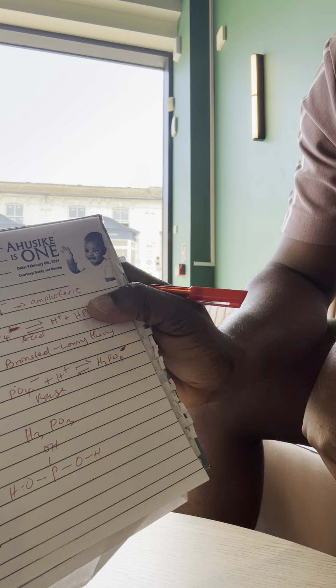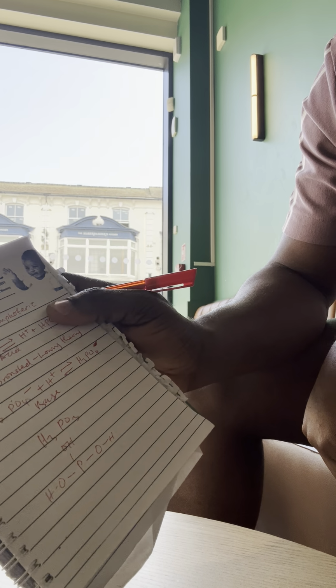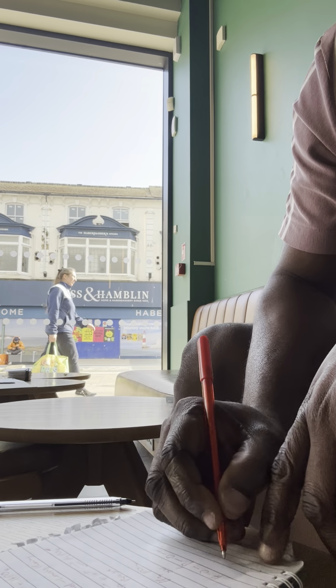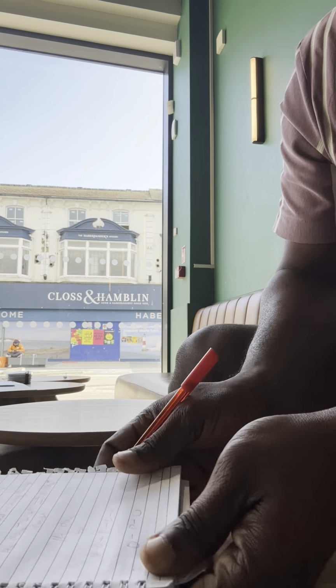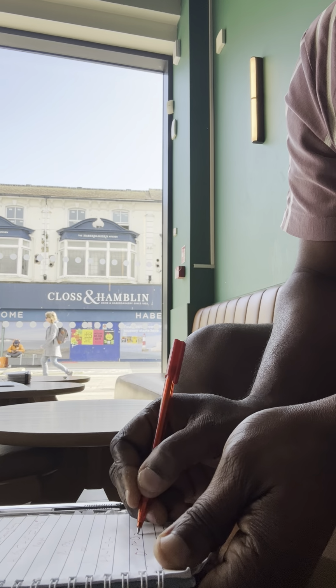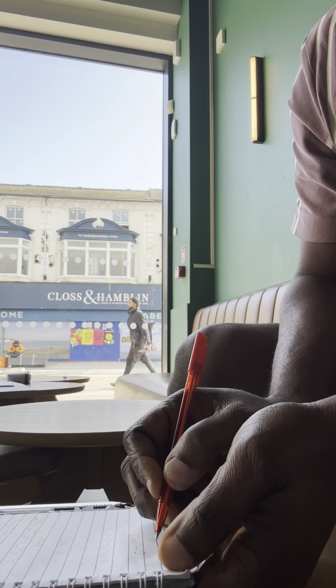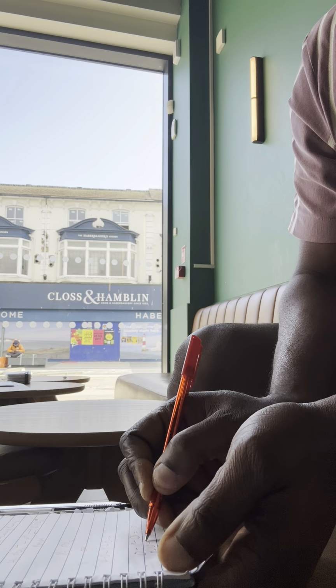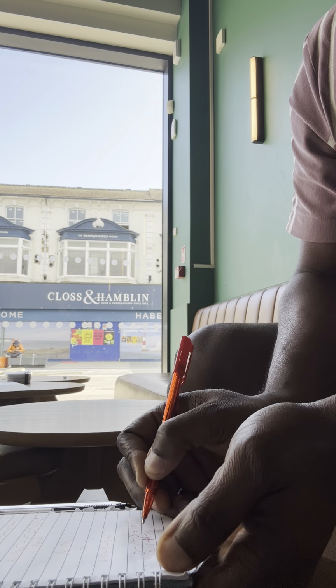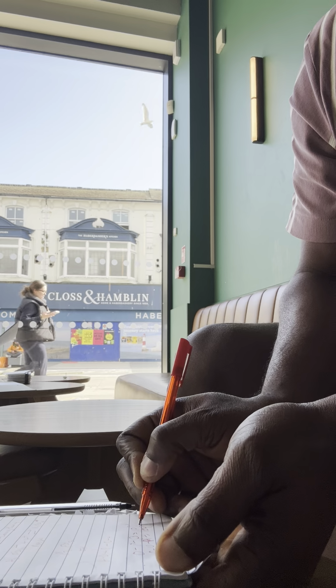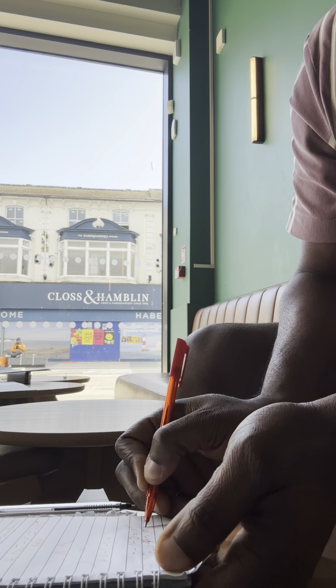So bond angles for the O to P to O, I hope you can see, is equivalent to 107 degrees, and bond angles of P to O to H is equivalent to 104.5 degrees, sorry.